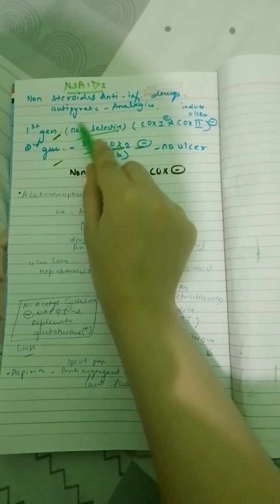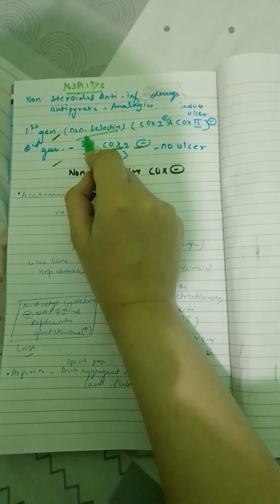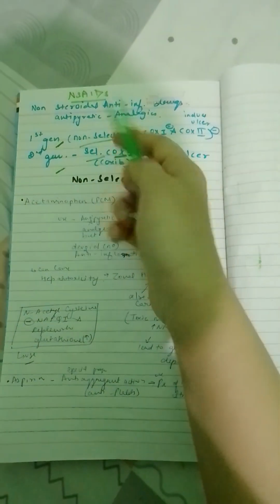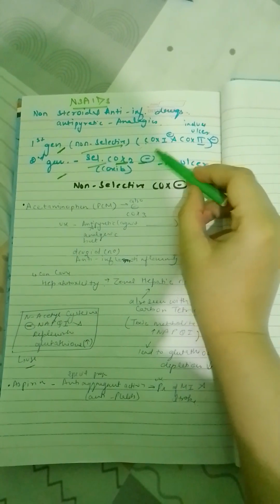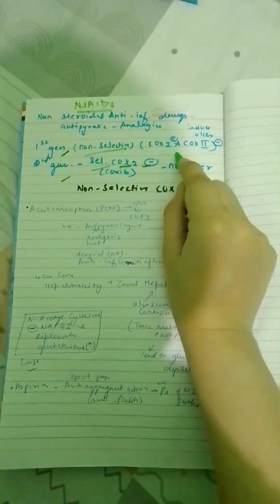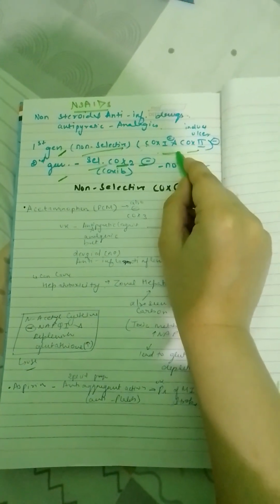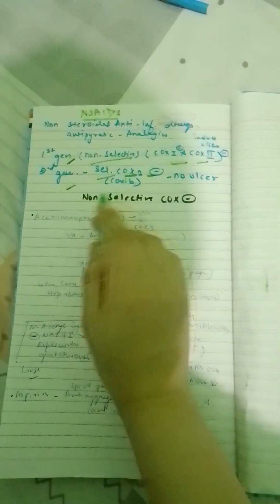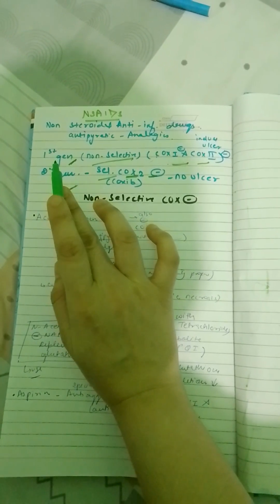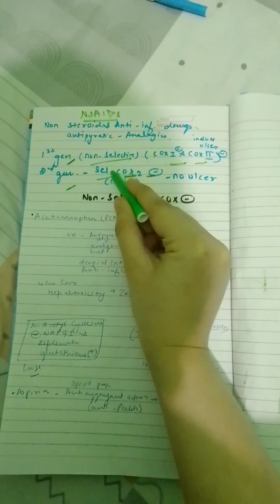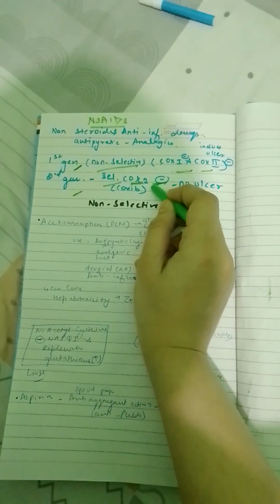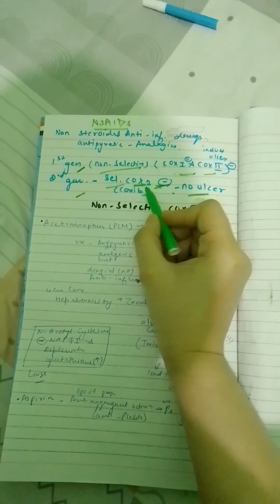Why do we call the first generation non-selective? Because they don't select between COX-1 and COX-2. They inhibit both, either COX-1 or COX-2, so hence they can lead to an ulcer as a side effect. While the second generation NSAIDs are selective COX-2 inhibitors, they inhibit only COX-2, so there will be no ulcer as a side effect.